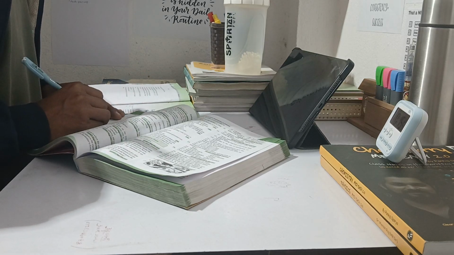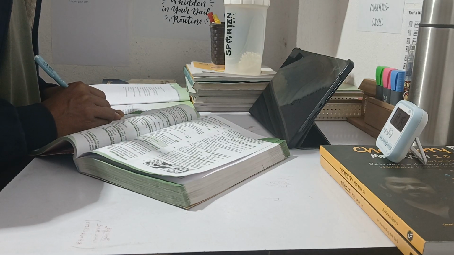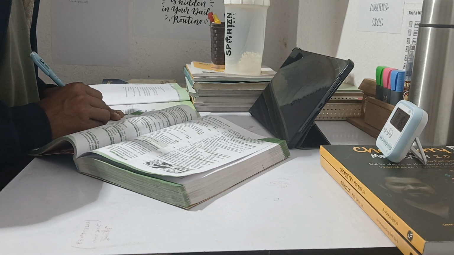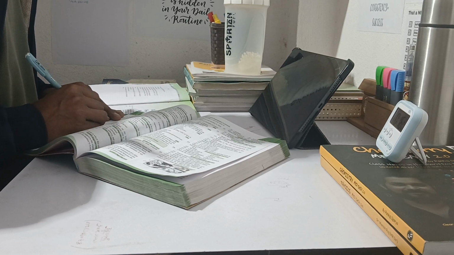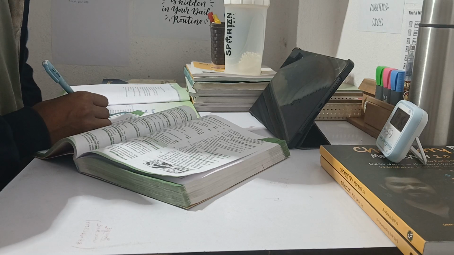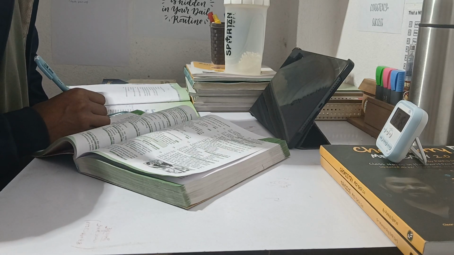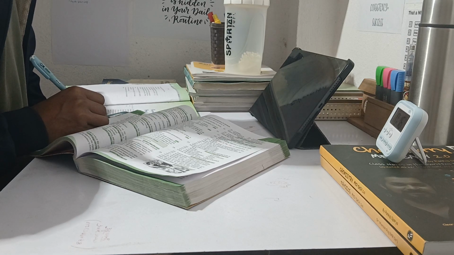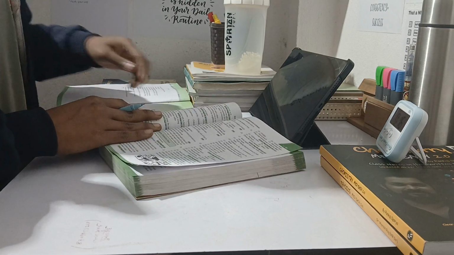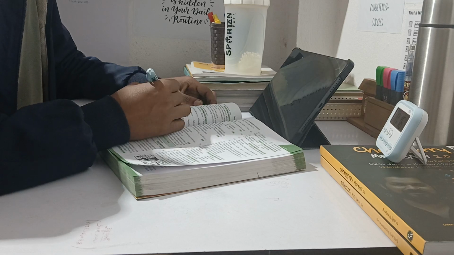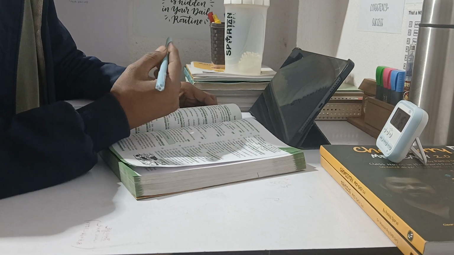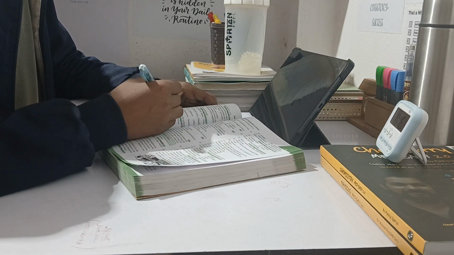Cuboidal epithelium with brush border of microvilli is found in the proximal convoluted tubule, PCT.